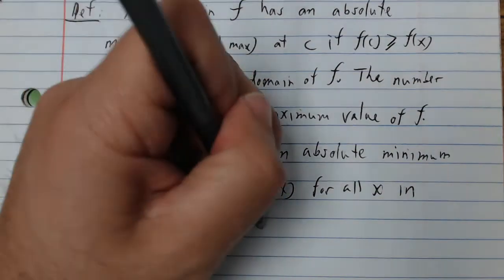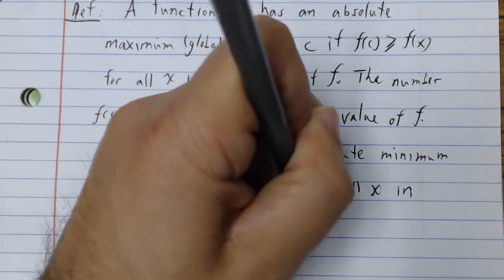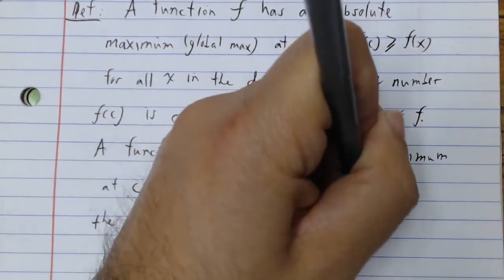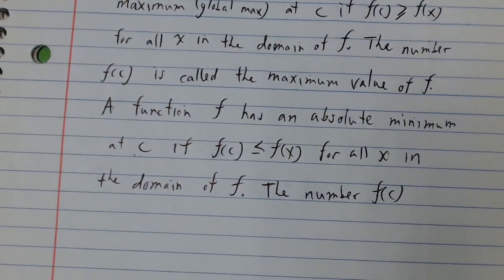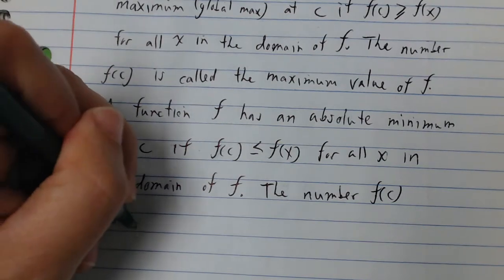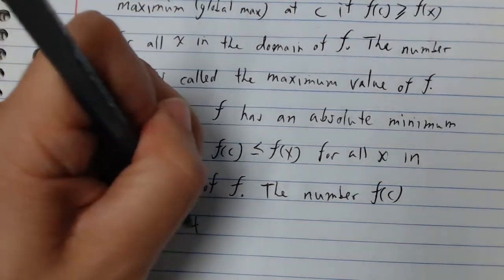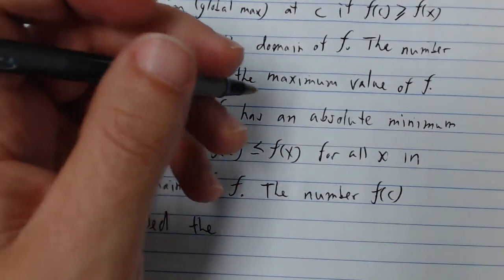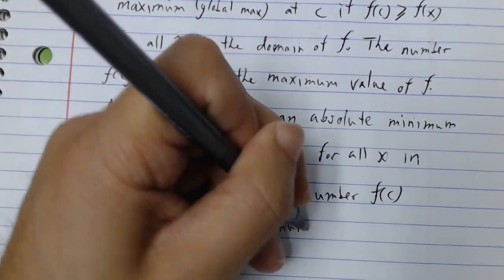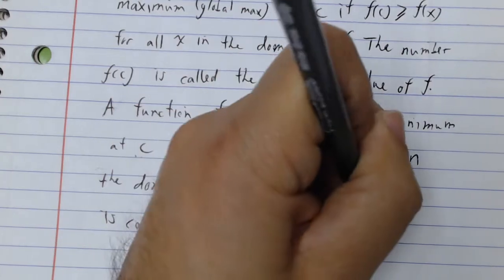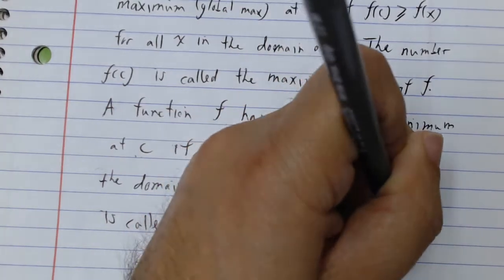Then we could say that the number f of C in this case is called the minimum value of f.